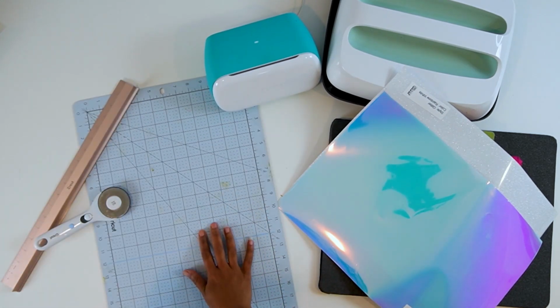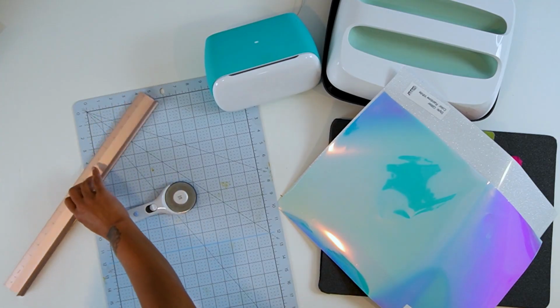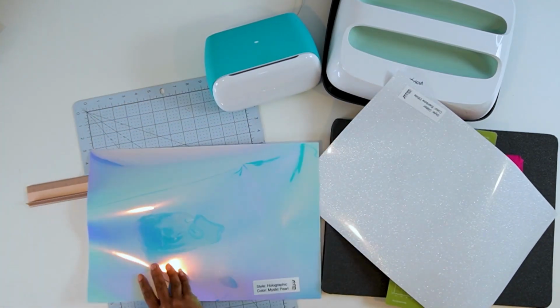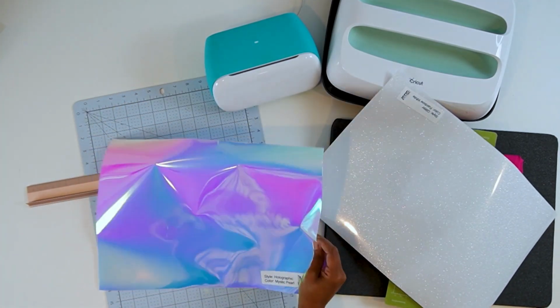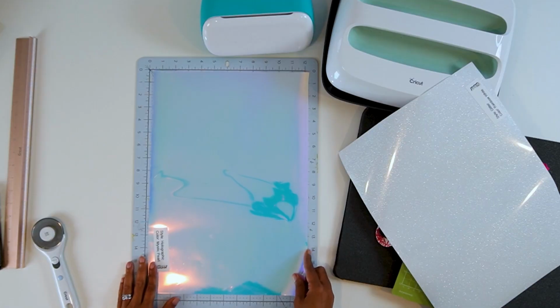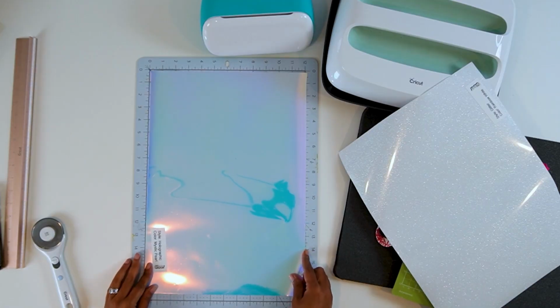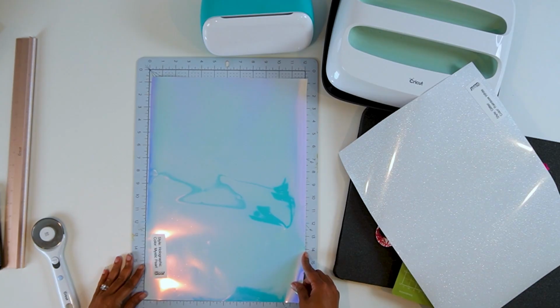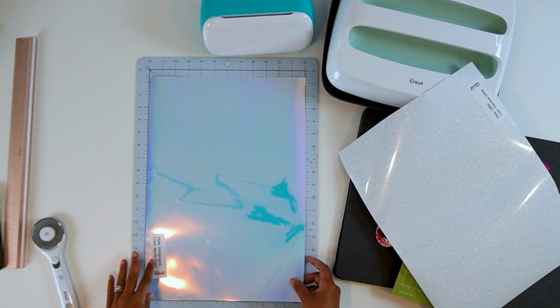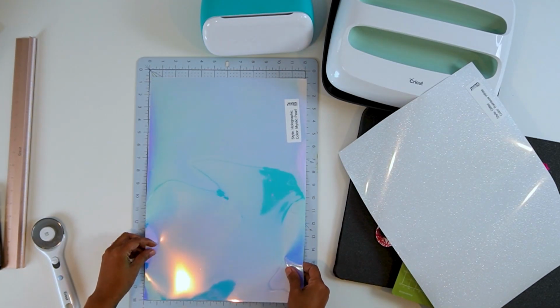I have my self-healing mat, rotary tool, and ruler because, as we know, these are not going to fit into the Cricut Joy. So the first thing I'm going to do is cut this down to around 4.5 inches. And I'm just going to line the corners up. Let's do it this way.